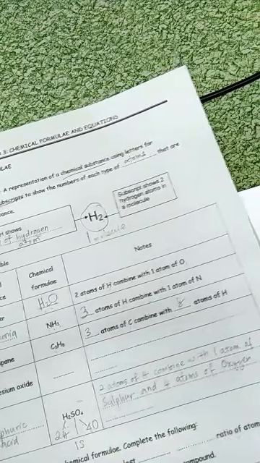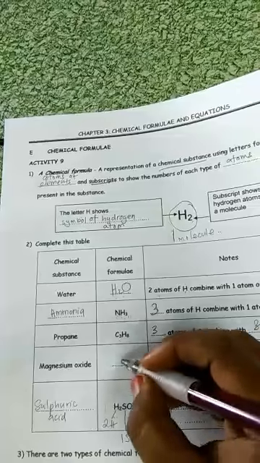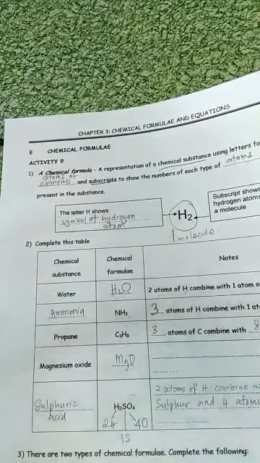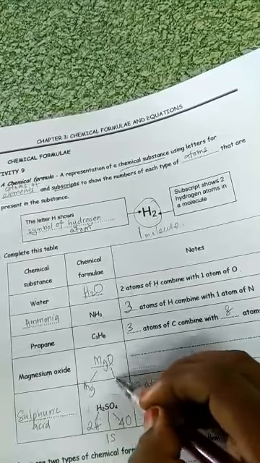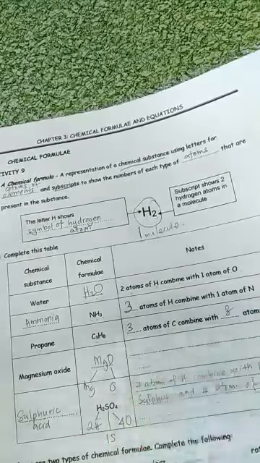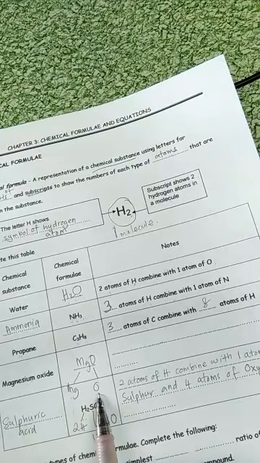You got it? So you try here. Magnesium oxide, MgO. 1 magnesium, 1 oxygen. So you can tell me 1 atom of magnesium combined with 1 atom of oxygen.